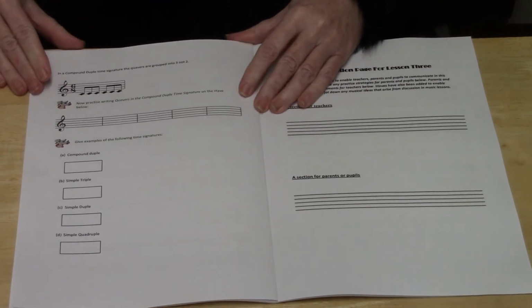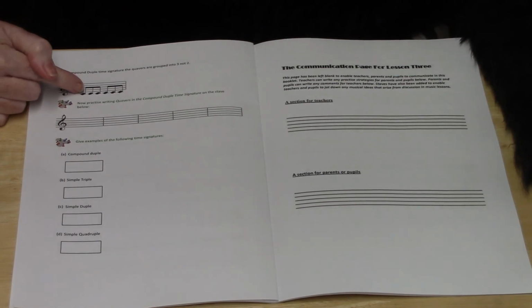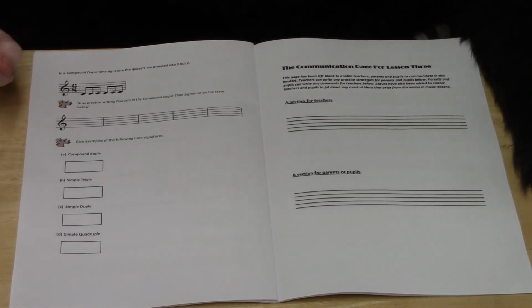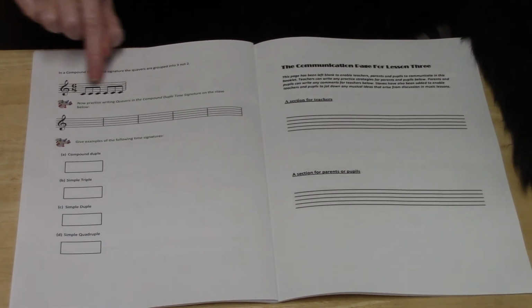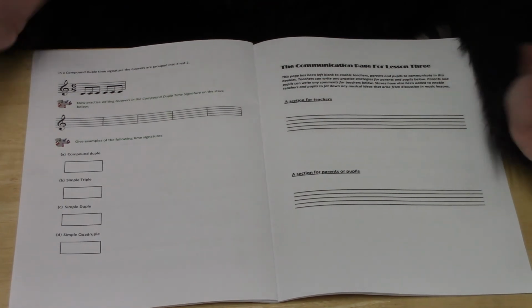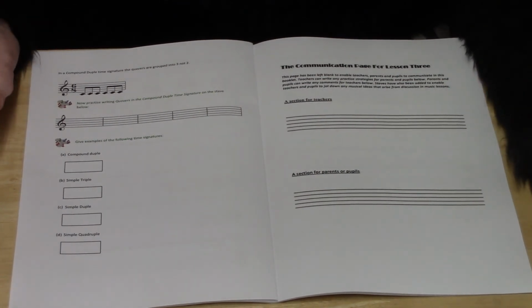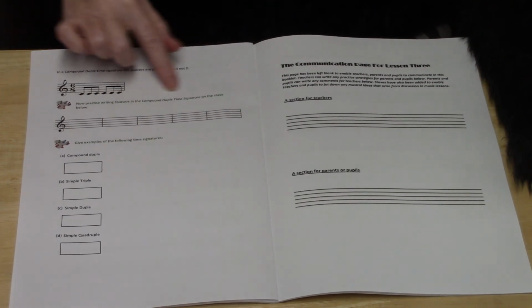Now the more astute of you will have noticed that in a 6/8 time the quavers are grouped in 3s, not in 2s, because remember, to get a dotted crotchet you've got to have 3 quavers in. So that's why in a 6/8 time quavers are always grouped in 3s and not 2s, and that's how you see the difference between a simple time signature and a compound. So then you have a chance to actually practice writing some of those quavers in there.